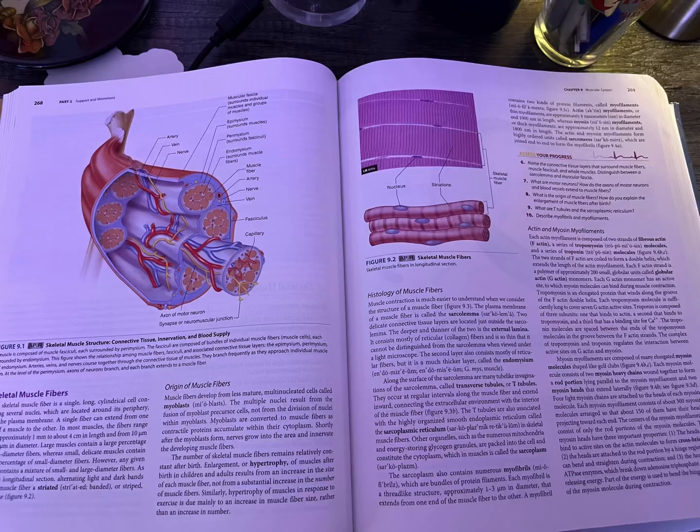A myofibril contains two kinds of protein filaments called myofilaments. Figure 9.3c. Actin myofilaments, or thin myofilaments, are approximately 8 nanometers in diameter and 1,000 nanometers in length, whereas myosin myofilaments, or thick myofilaments, are approximately 12 nanometers in diameter and 1,800 nanometers in length. The actin and myosin filaments form highly ordered units called sarcomeres, which are joined end to end to form myofibrils.